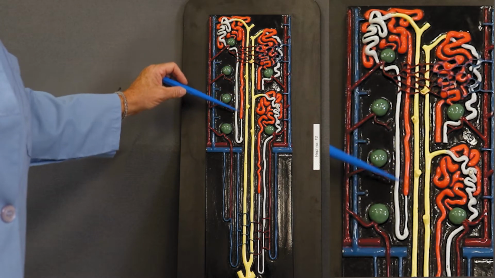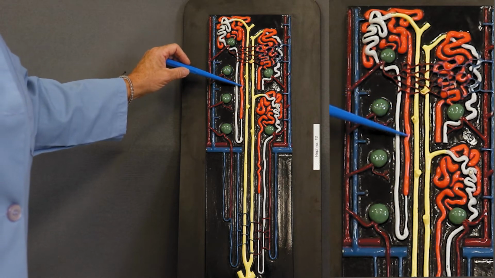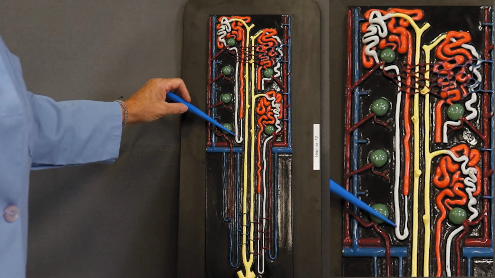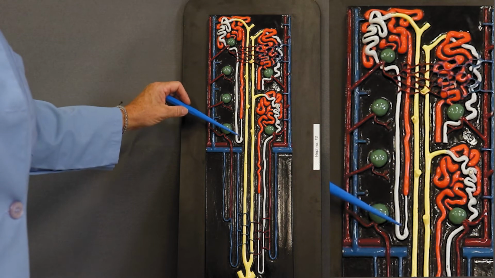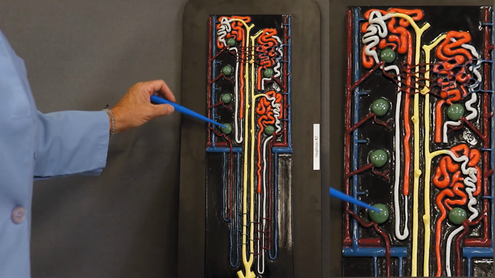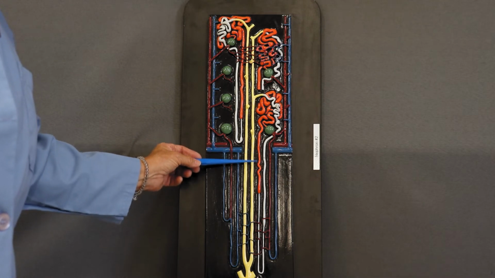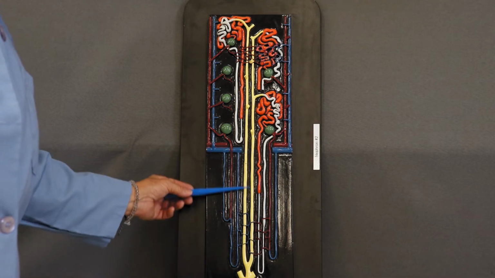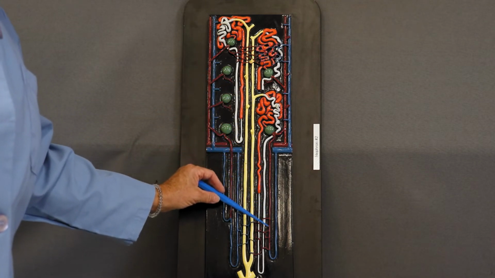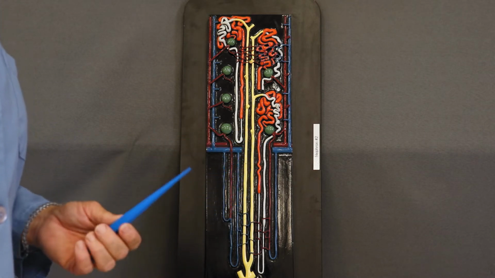This is a cortical nephron. Most of its loop of Henle here, or most of its nephron loop, is in the renal cortex. So this whole thing is a cortical nephron, and these would be the renal corpuscles associated with these nephrons. Now, down here in the renal medulla, we see a nephron that has its nephron loop mostly down here in the renal medulla.